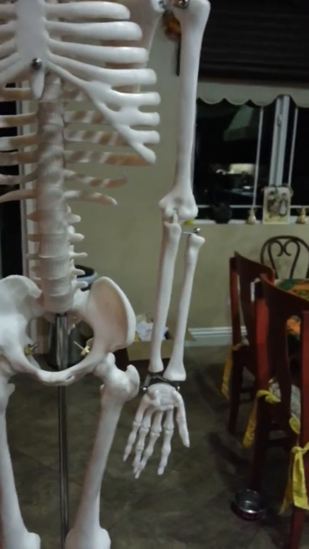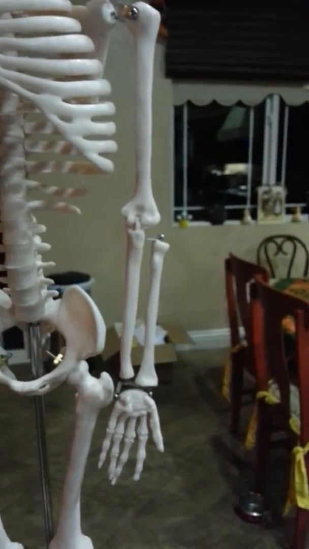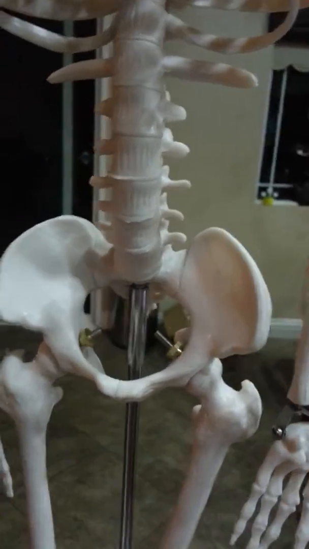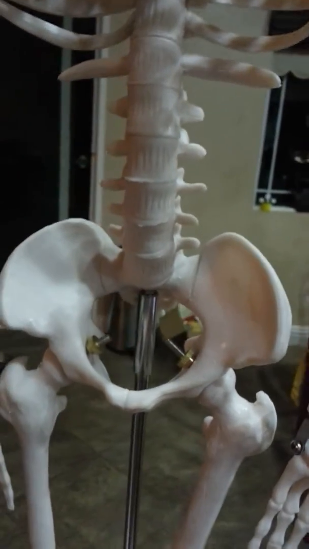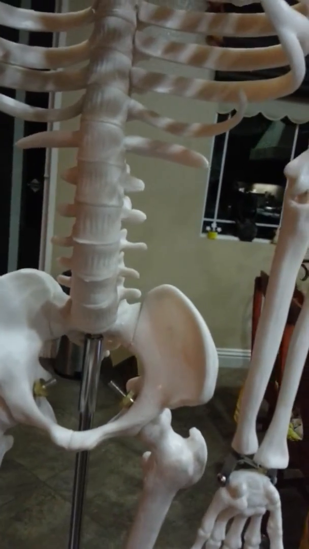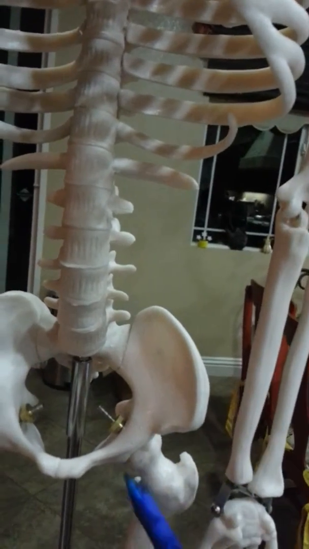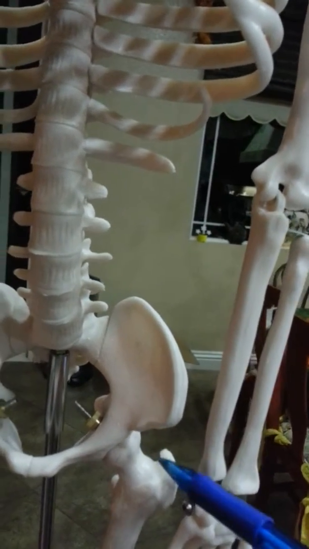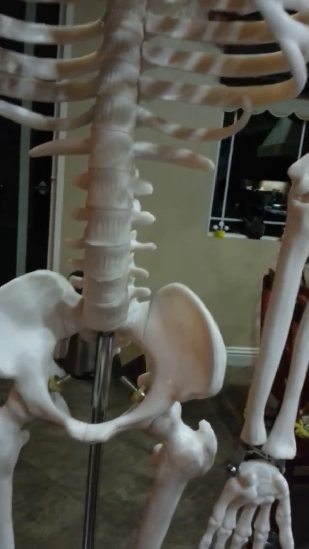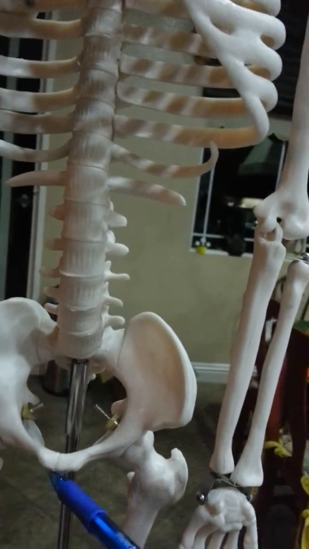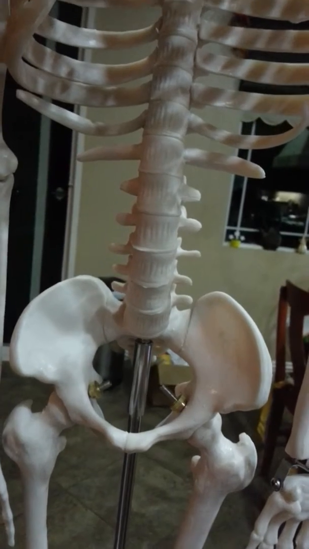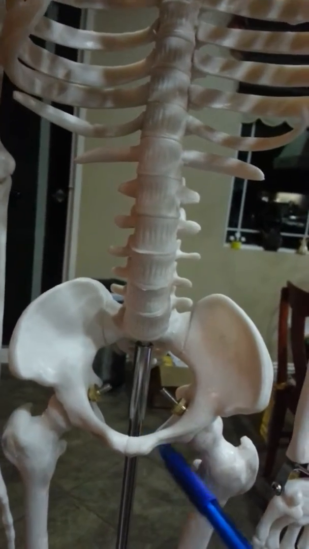Okay, then carrying on with the pelvic girdle is the acetabulum, which is right here. Actually, it's right there. And the pubic symphysis, which is right here. The obturator foramen is the hole right here.